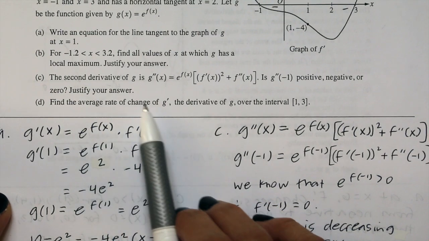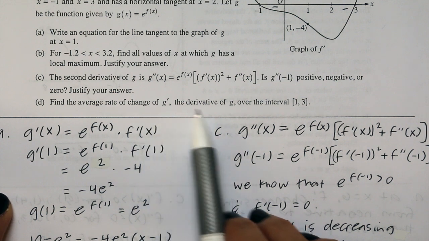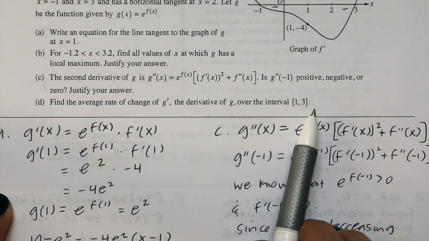Part D says find the average rate of change of g prime, the derivative of g, over the interval from 1 to 3.